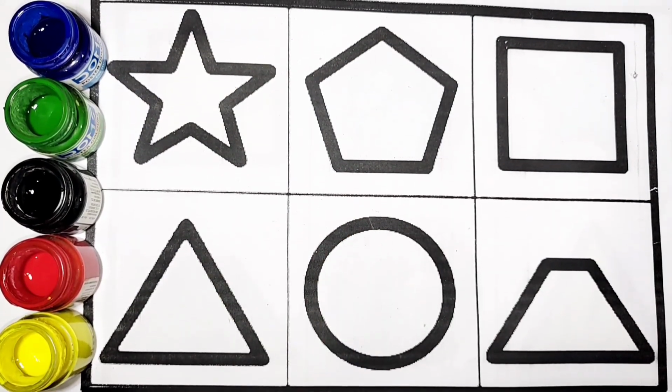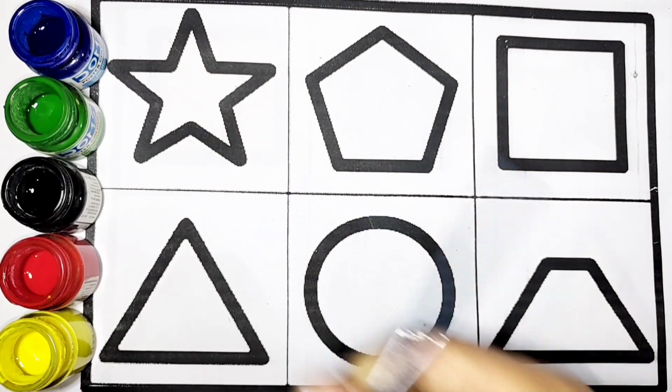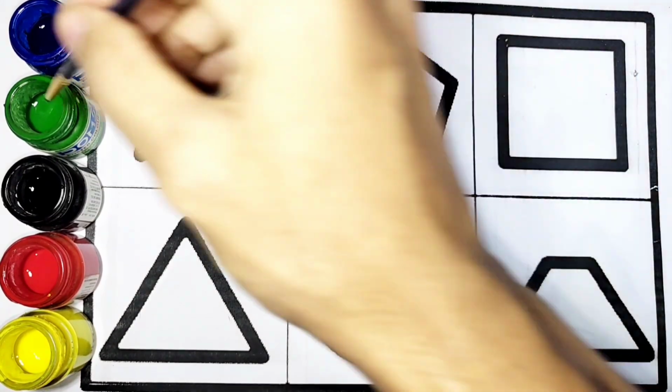Today we are coloring 2D shapes. First we are coloring the shape of star, and now we are using the color of green.